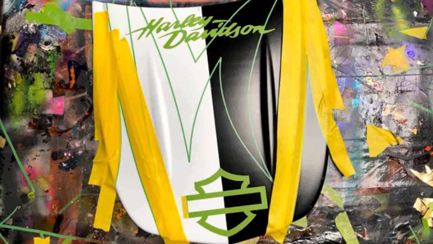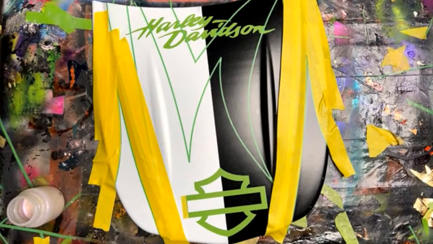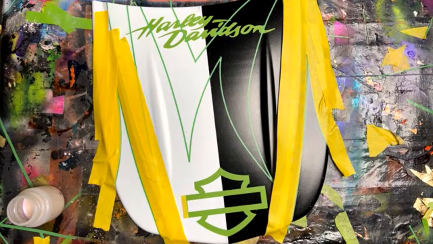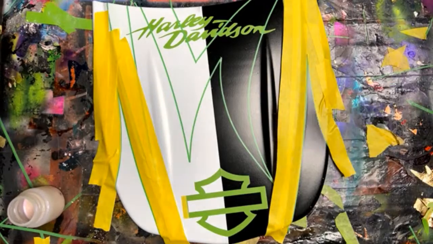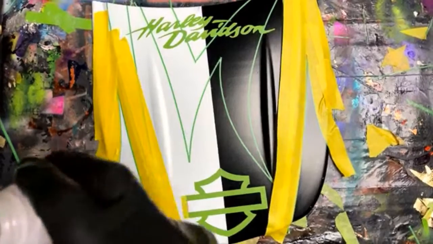Yeah, I can't remember which one of these is red and which one's purple now looking at it. Okay, that one's purple. They're pretty similar, the red and the purple. Okay, purple.